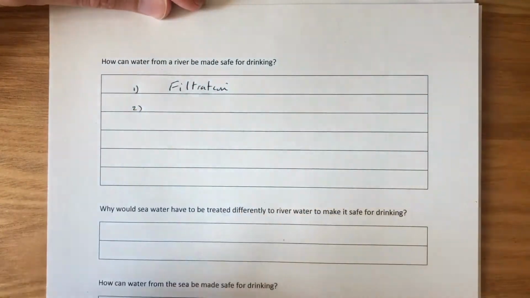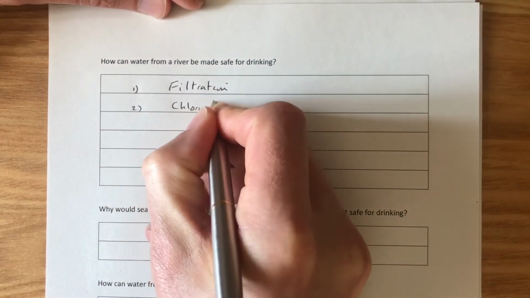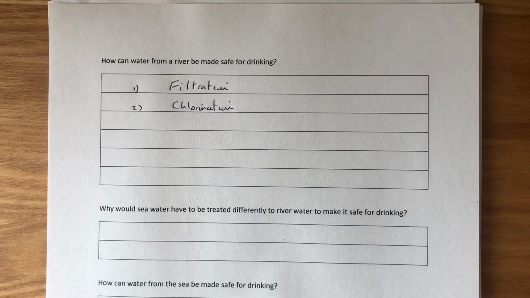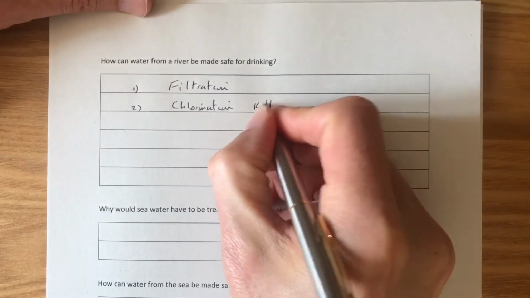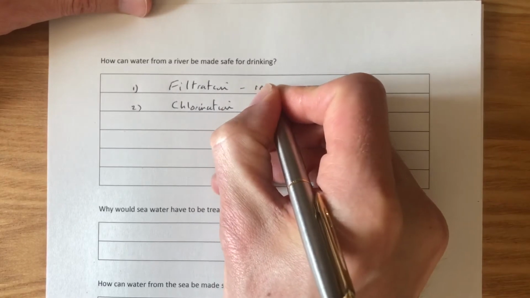And the second one, I've got the bacteria in drinking water. Chlorination, addition of a tiny amount of chlorine kills bacteria. I was reading an American article, I think it's in the American Journal of Science, that describes the chlorination of drinking water as one of the public health successes of the last millennium, one of the greatest advances in public health in the last millennium. So it's been that important in making drinking water safe. Okay, so chlorination kills bacteria, and the filtration removes solids.